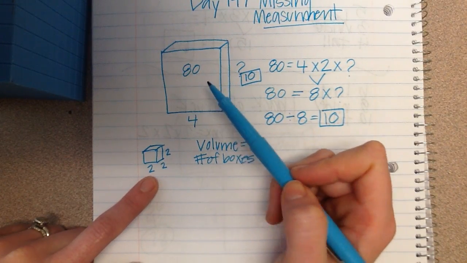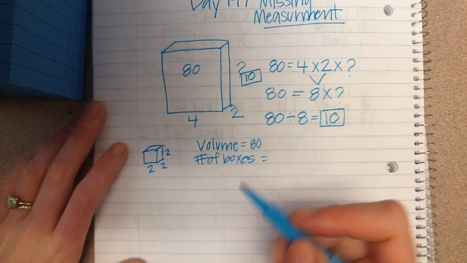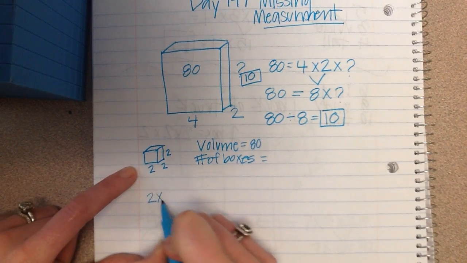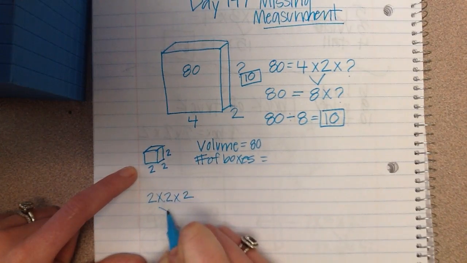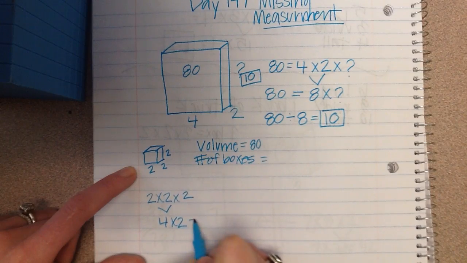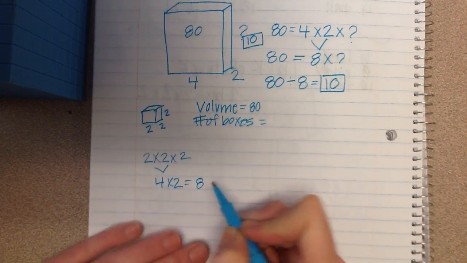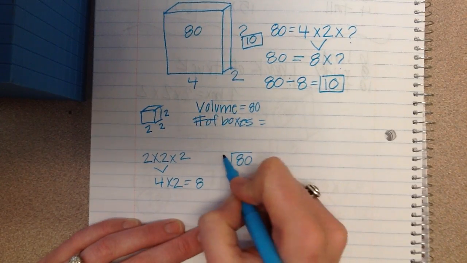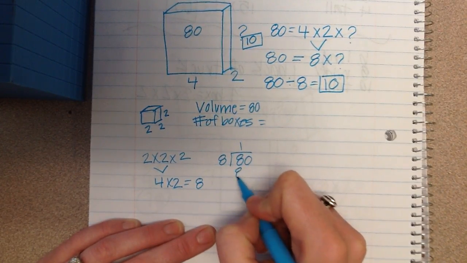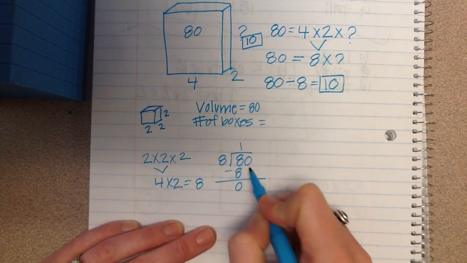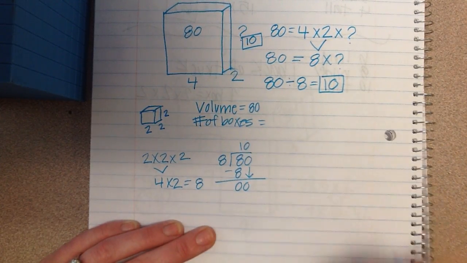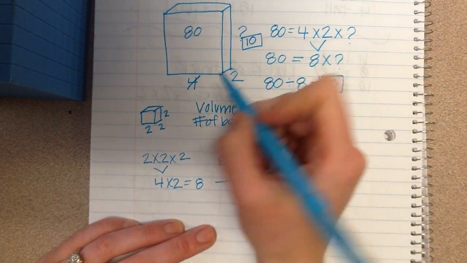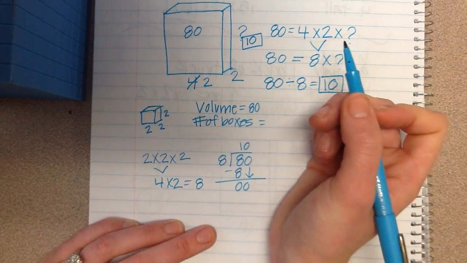If you're in Miss Greg's class, remember Caitlin, that was Caitlin's suggestion. So 2 times 2 equals 4 times 2. That's 4 times 2 equals 8. Okay, so you can do 80 divided by 8 to get 10. Or you can say, I know it's going to take 2 boxes here.